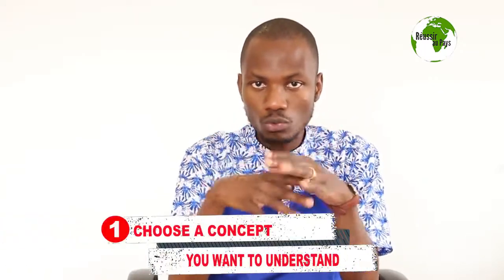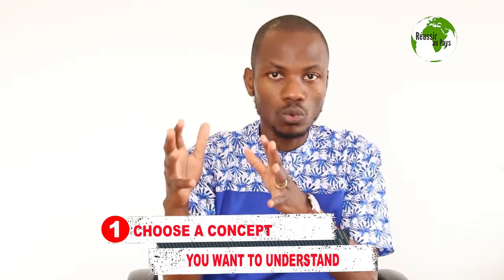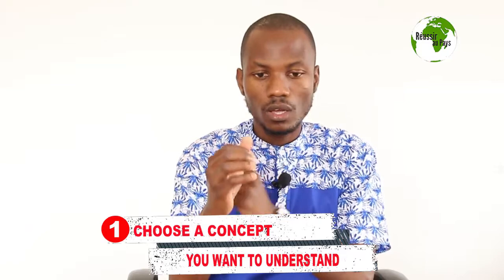So he said we can divide the method in 4 steps. Step 1 is to choose the concept you want to explain very simply. Take a paper and write at the top of this paper the word or the concept you want to explain. So that's it, the first one.